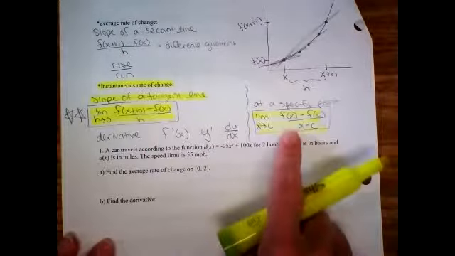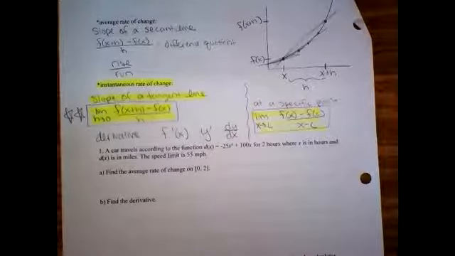This is at a specific point. But if I ask you what's a derivative, you should be able to say it's an instantaneous rate of change or a slope of a tangent line. Okay. It's so important. I know you're like, why is she nagging us? Because it's really important. A car is traveling according to that function that's given right there for 2 hours.